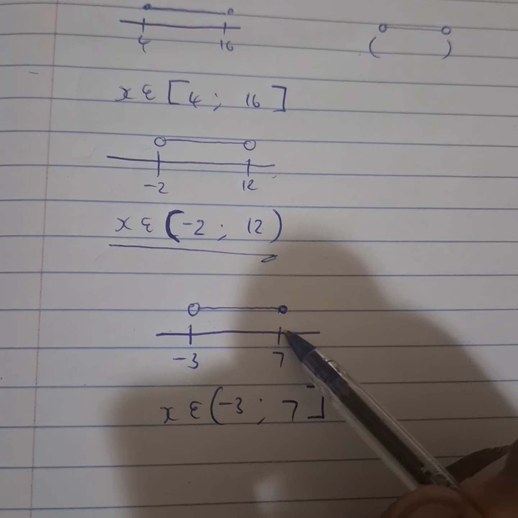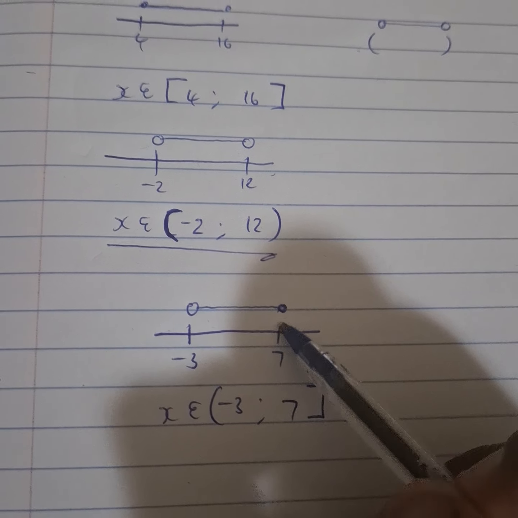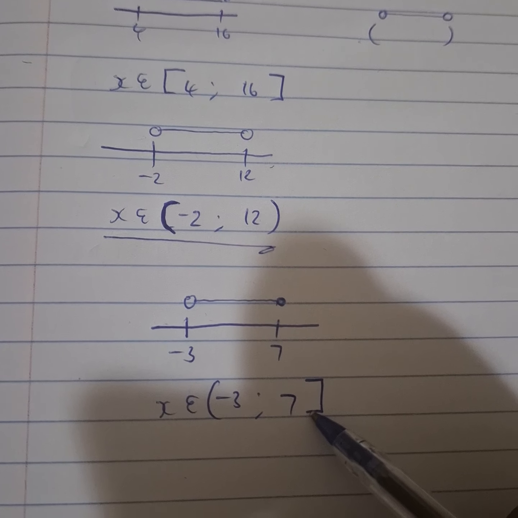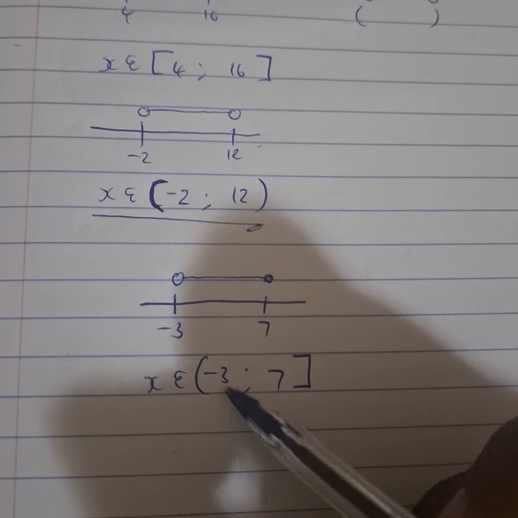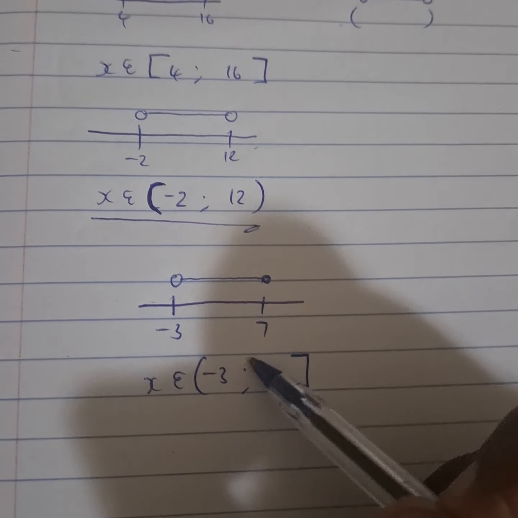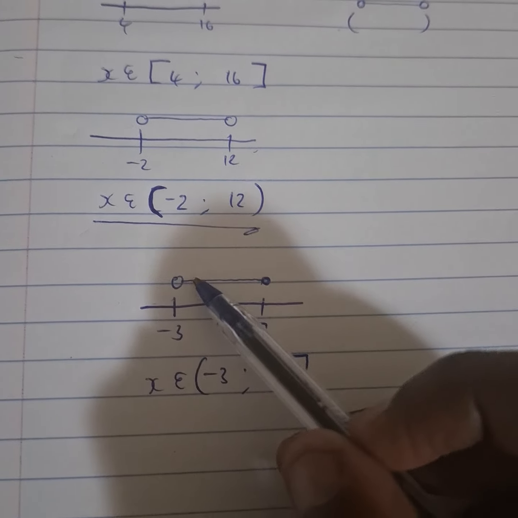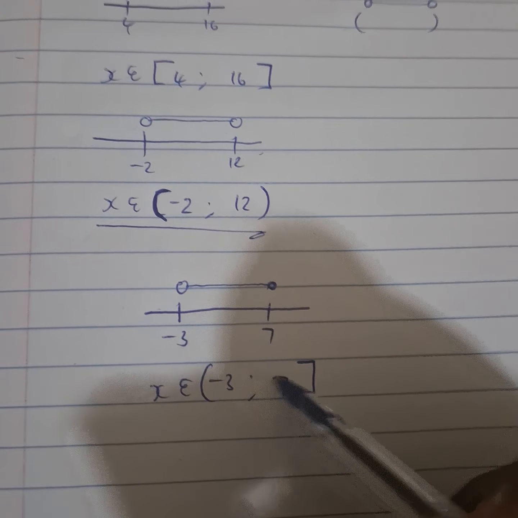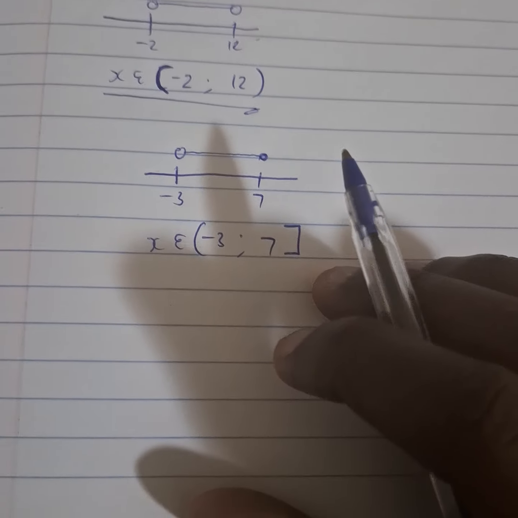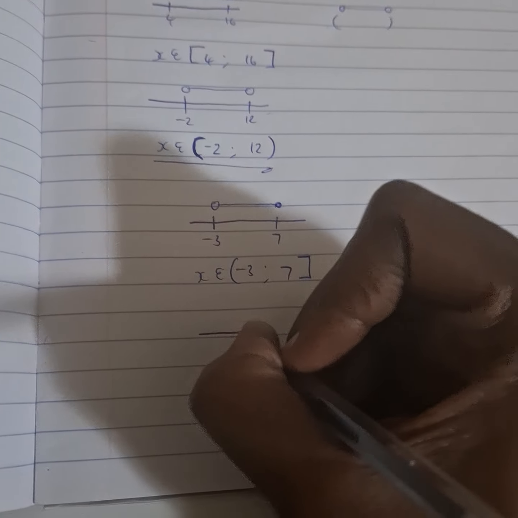So we use a shaded dot because the shaded dot there means closed bracket or square bracket 7. So -3 to 7. That's what this means. This means -3 and this means to 7. Because -3 all the way to 7 is what we are basically referring to here with the interval notation. Let's look at another example.